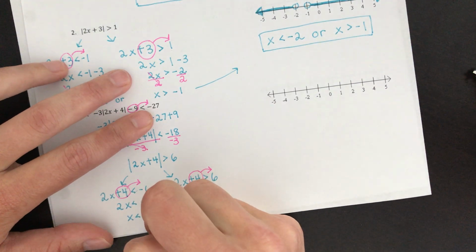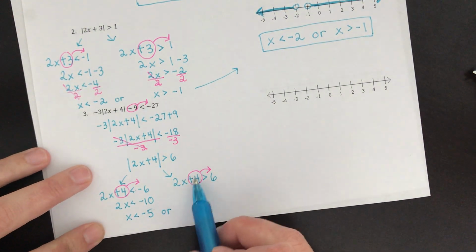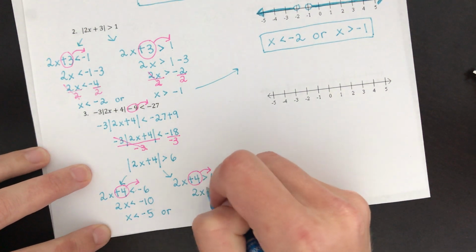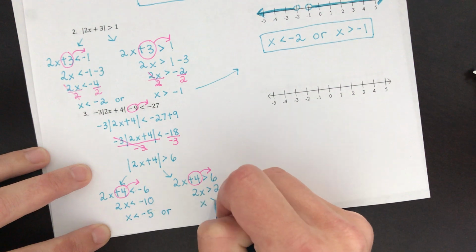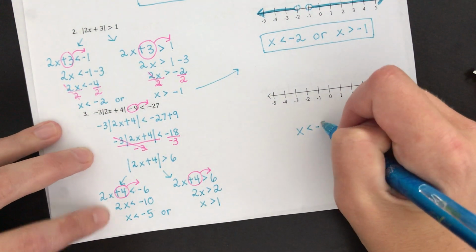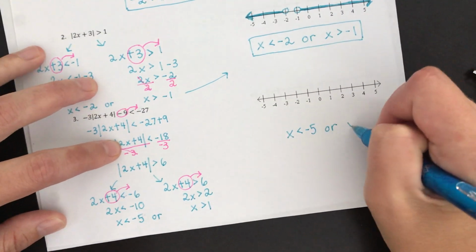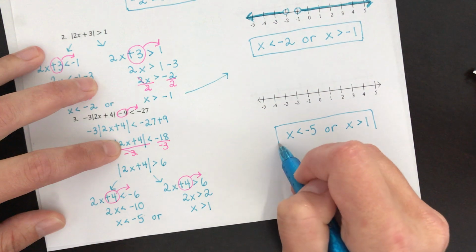That's why you show the steps, because if you don't, you might skip doing the work. So here, minus 4. So this is going to be 2, yes? Divide by 2 on both sides. You get x is greater than 1. So again, I'm going to come over here and rewrite it just so it's nicer. It kind of got sloppy there. I'm so sorry. Okay, so here's the solution.